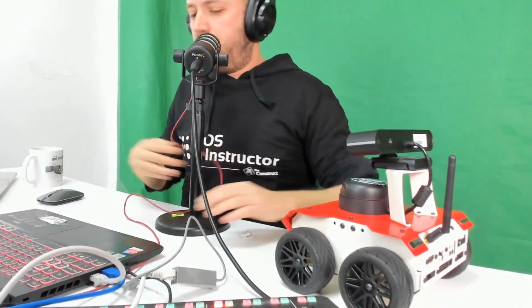Here again, we have a couple of options, but we are going to do one for this open class. The first one, which is the typical one, is to use a display, a mouse, a keyboard and an HDMI cable and connect directly to the robot with a screen. Okay, this is not very easy to show from an open class.